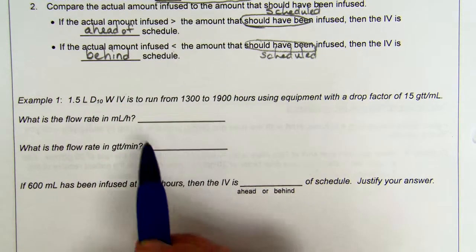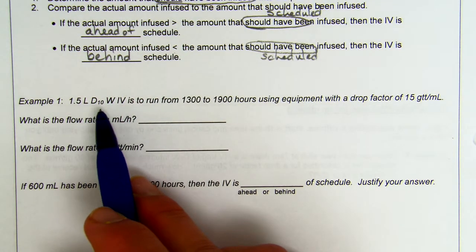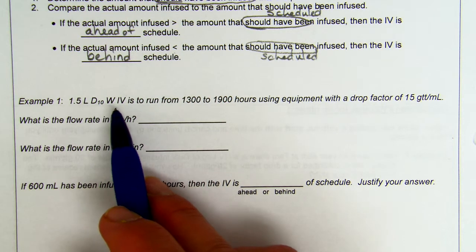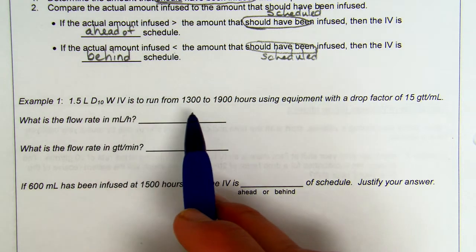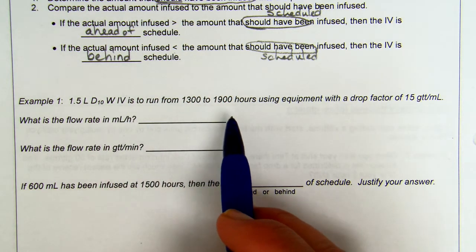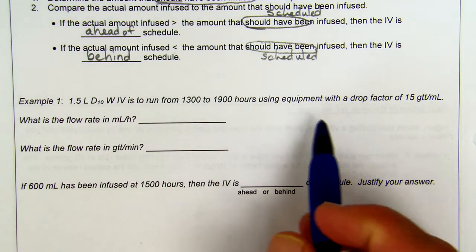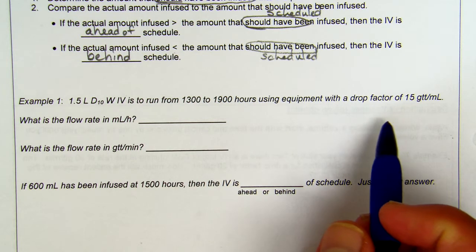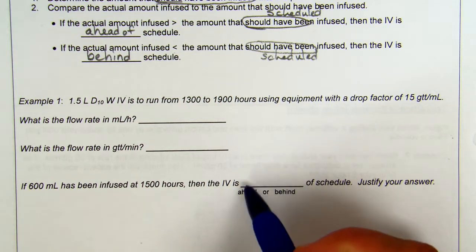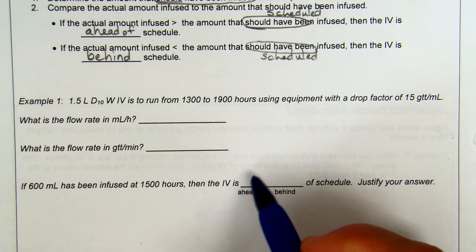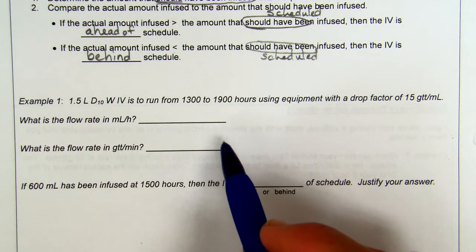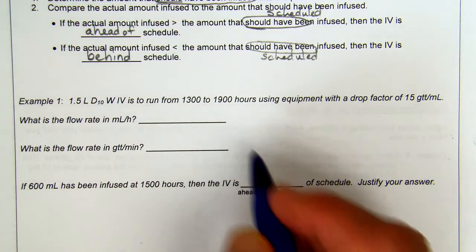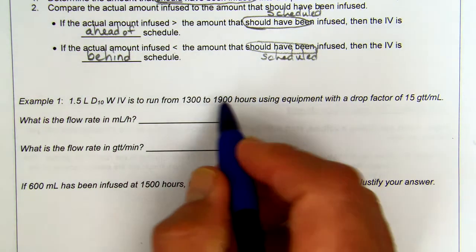For the first example, we have 1.5 liters of 10% dextrose in water, and this IV is to run from 1,300 to 1,900 hours using equipment that has a drop factor of 15 drops per milliliter. So before we look at whether the IV is running ahead or behind schedule, we're going to find out the flow rate that's specified in this situation.